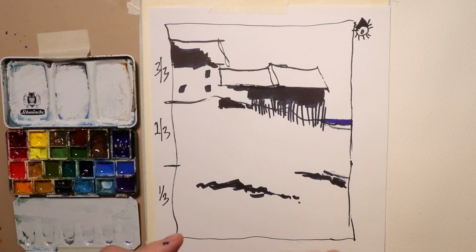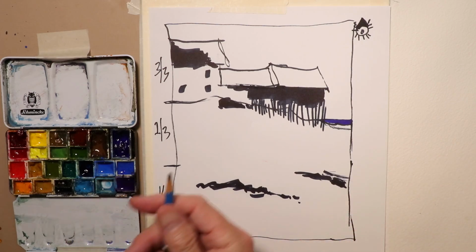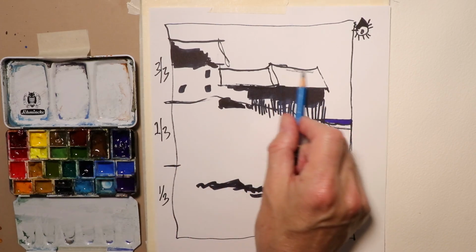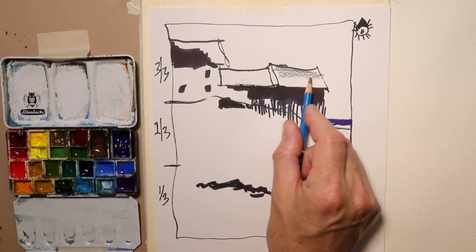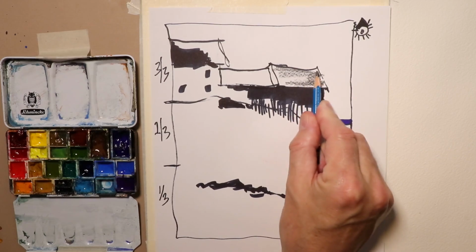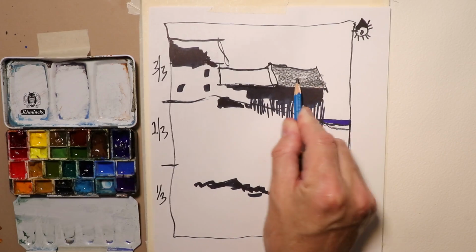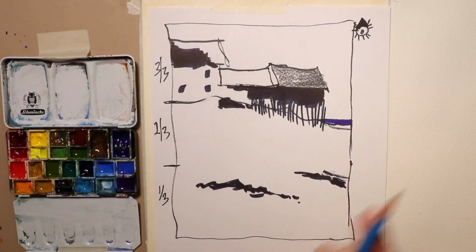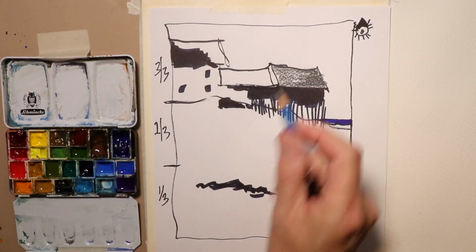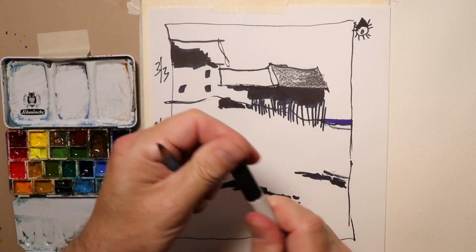And then I'll use a little bit of pencil here, and we'll get some more darks on these roofs, because these roofs are going to look somewhat dark too as we paint. That's pretty dark. You might even take a little bit of your Sharpie and do this.